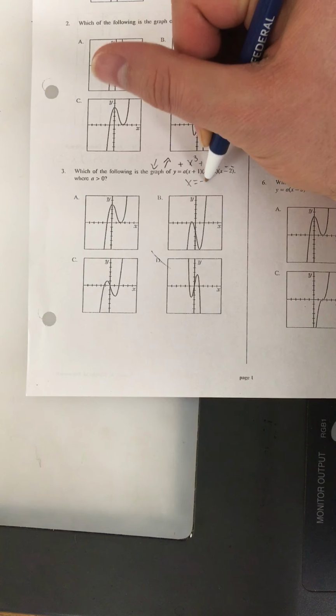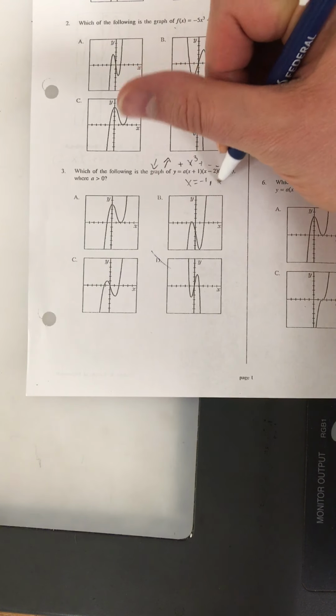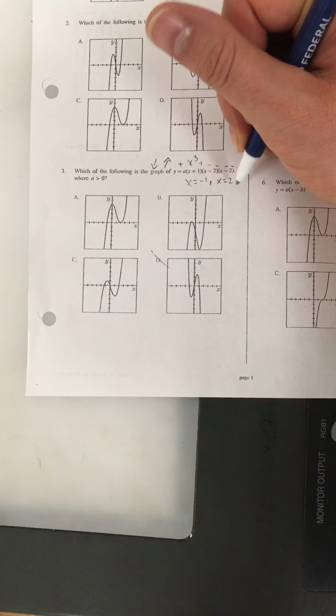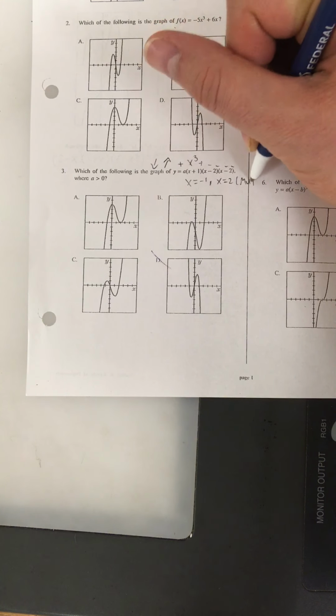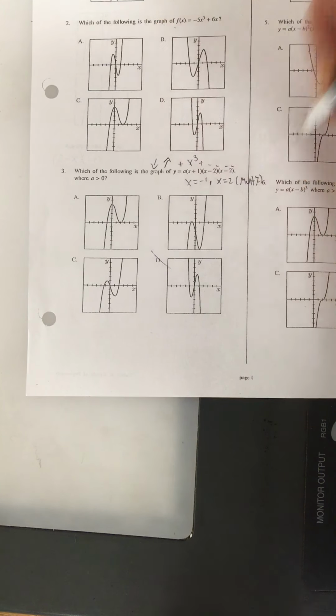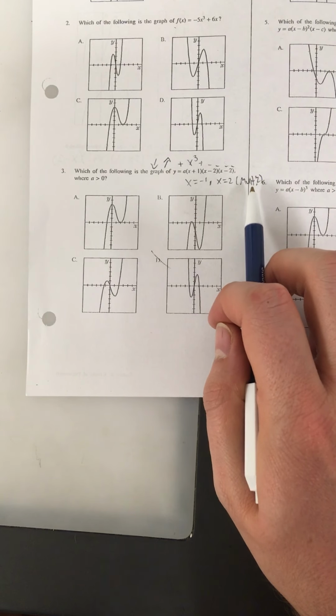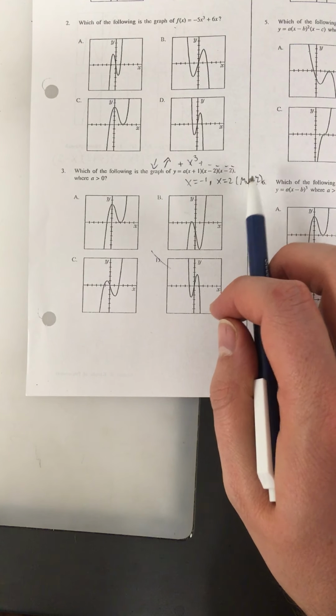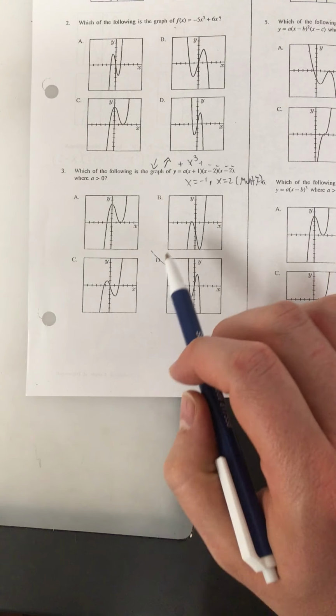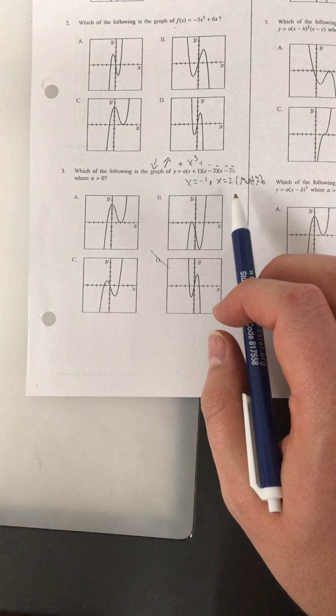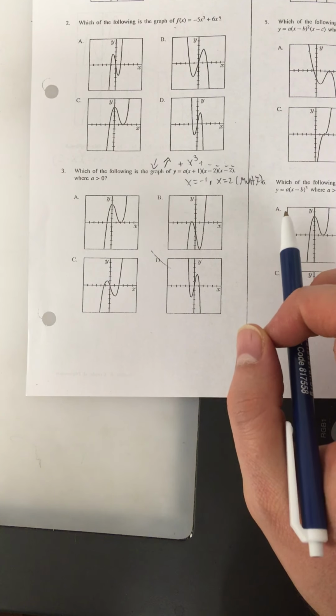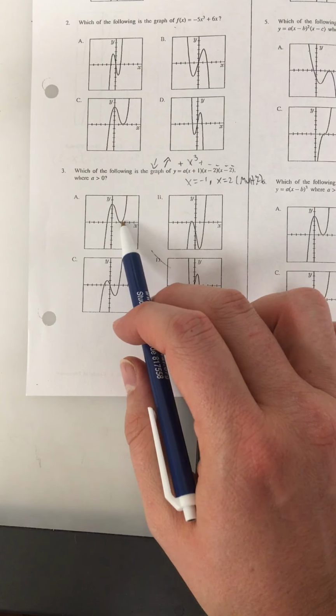And then we can tell what the x-intercepts are. I'm going to get x equals negative 1, and then I'm going to get x equals positive 2 how many times? Twice. Multiplicity of 2. So what happens if you get a multiplicity of 2, or any even multiplicity? It's got to bounce. So which of these graphs bounces off of positive 2? It's graph A.